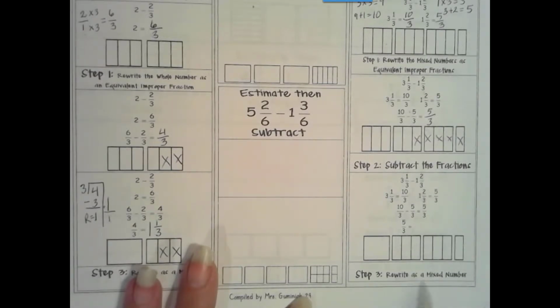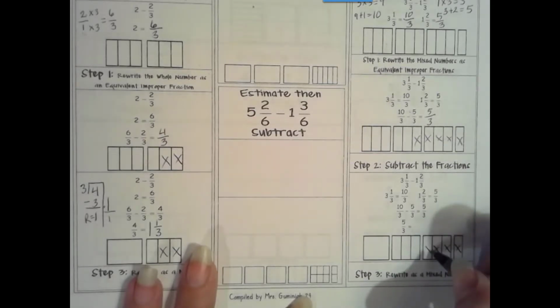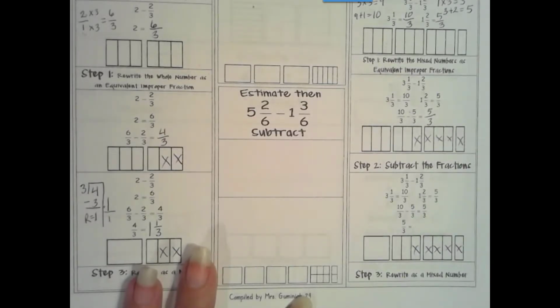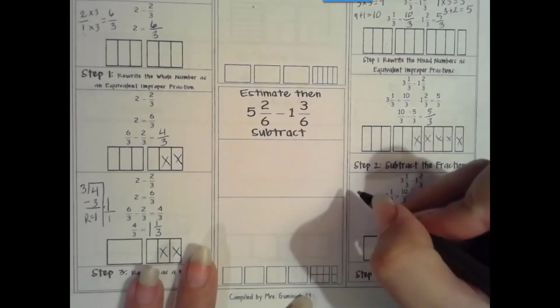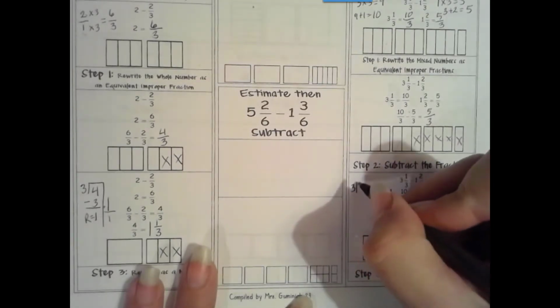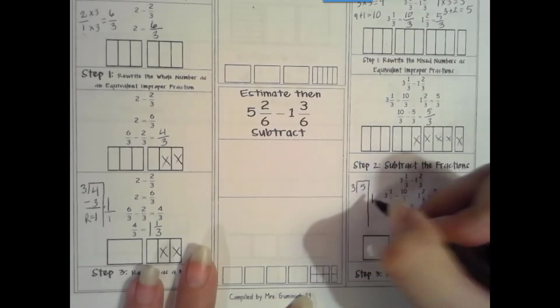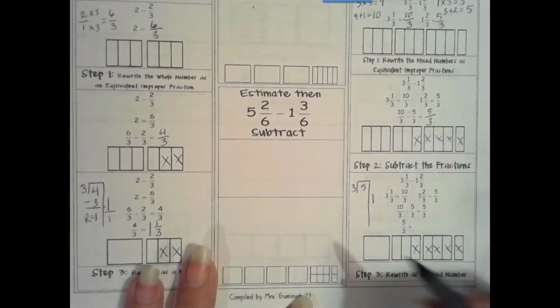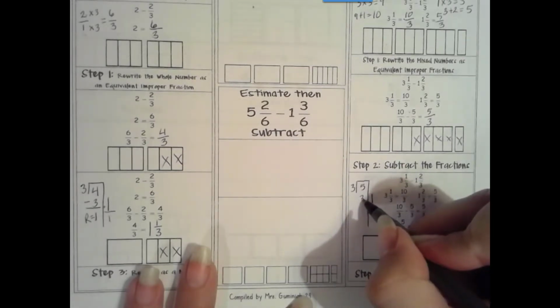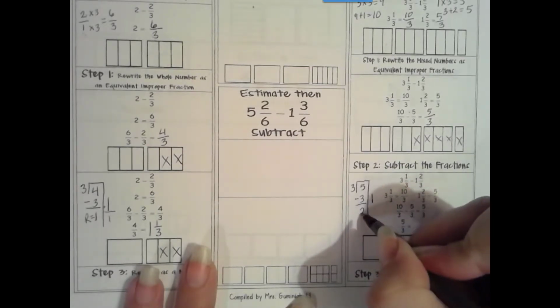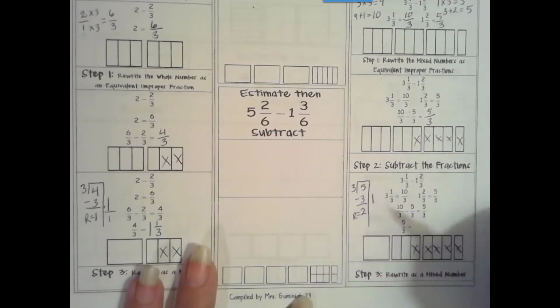But what is 5 thirds? 1, 2, 3, 4, 5. So it's 5 taken away. What is 5 thirds written as an improper fraction? How many 3's can I get out of a 5? I can get one group of 3 out of 5, because 1 times 3 is 3. And then I have 2 remainder.